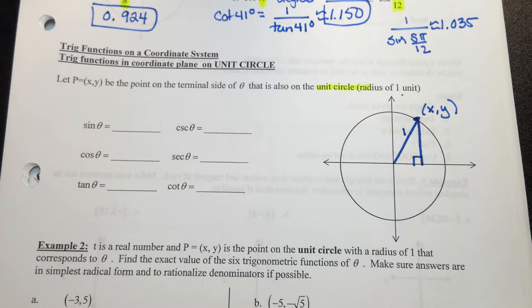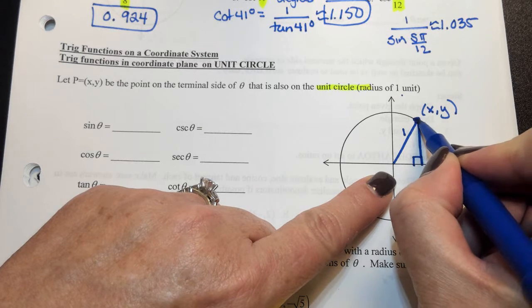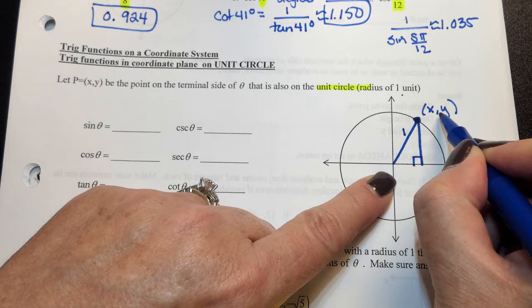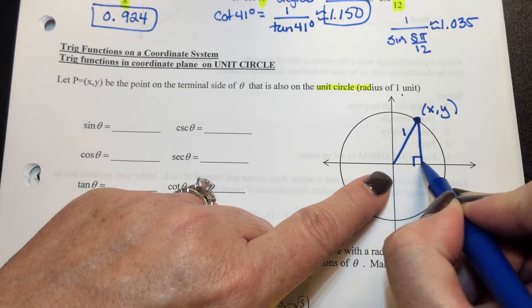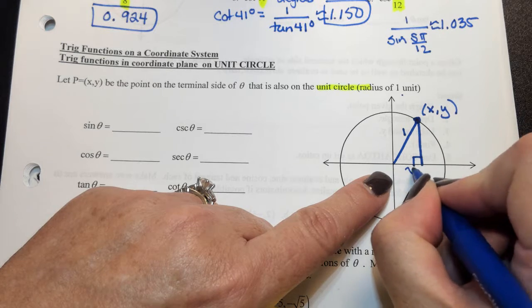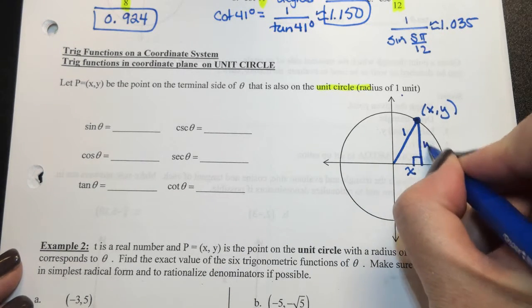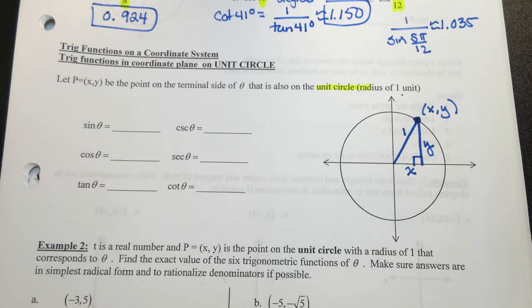I'm going to drop the height of this triangle and create a right angle against the x-axis. The right angle is always against the x-axis when you are drawing your triangles. Now, since we have this point on the unit circle, which I'm calling xy, the horizontal side of this triangle is the same as the x-coordinate. The height of the triangle is the same as your y-coordinate.